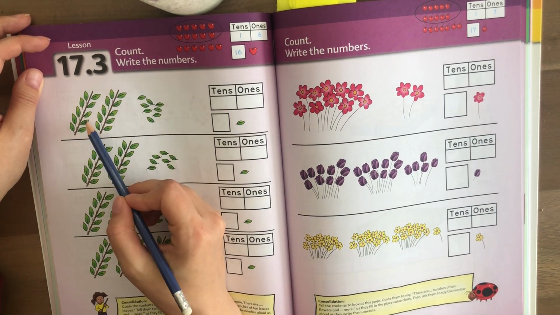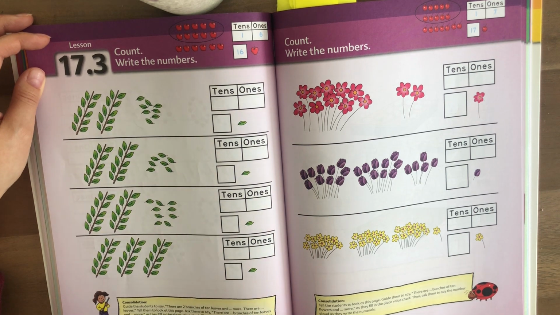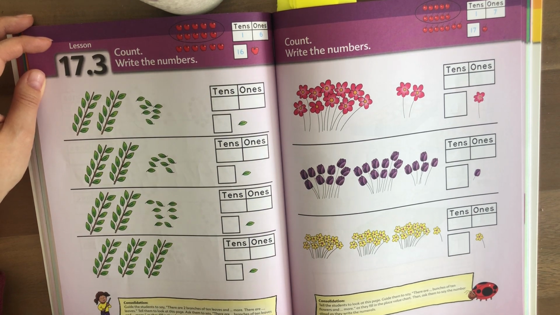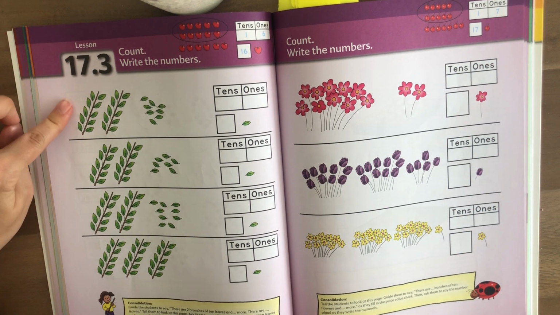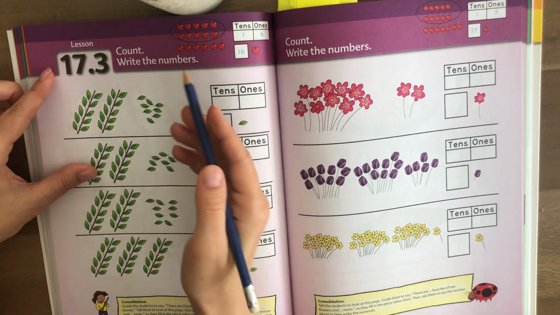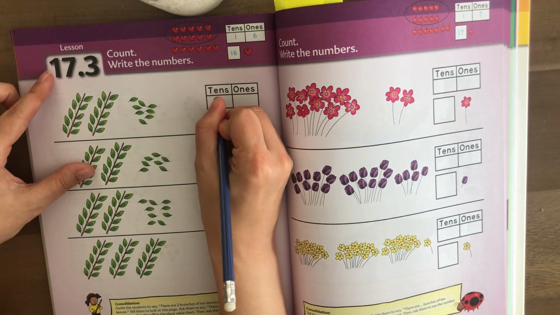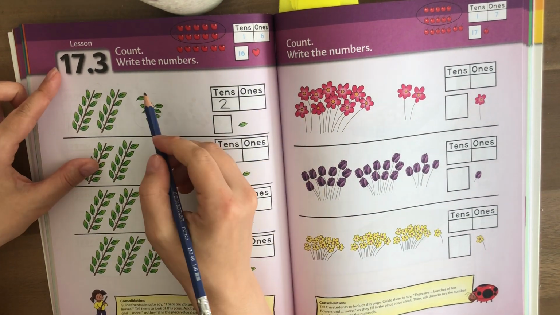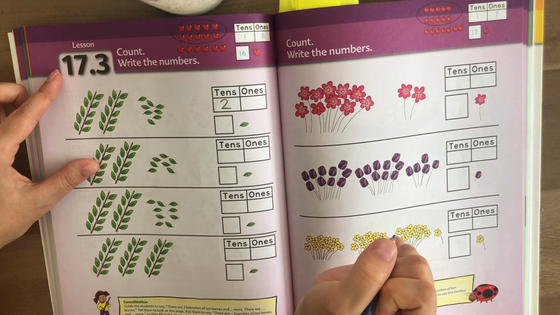Okay. So, here, how many groups of 10 do we have? 2. There's 2 groups of 10. Now, how many leftover ones do we have?